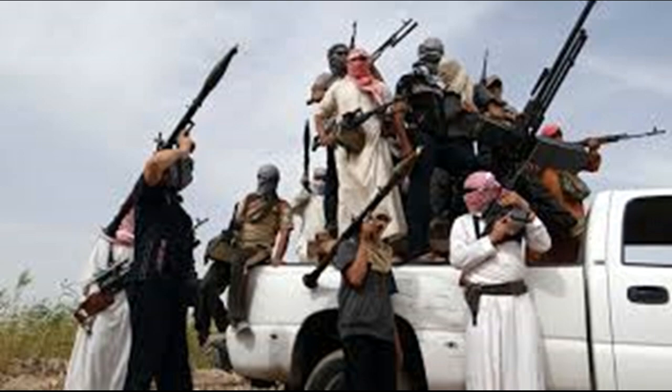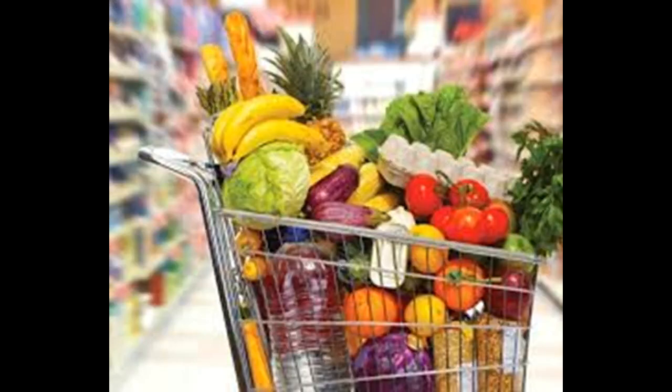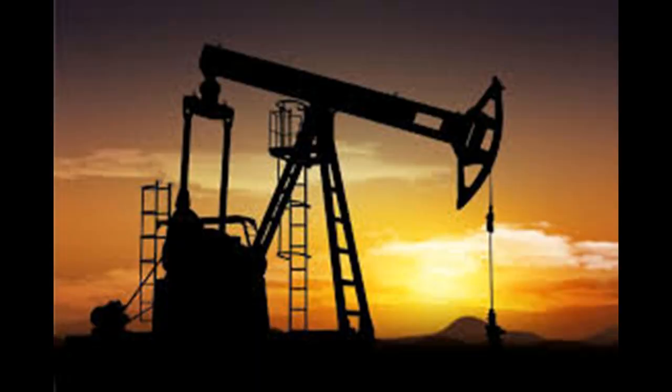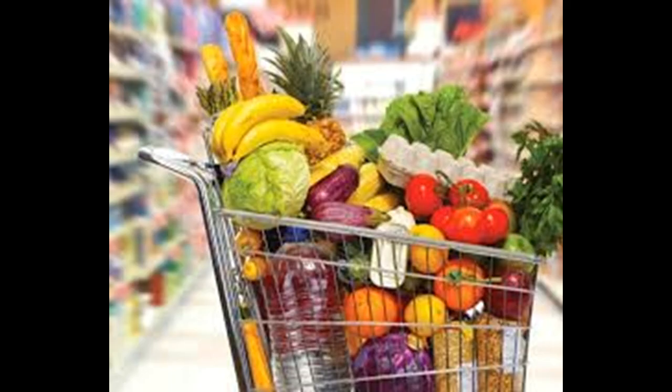Geography-wise, Iraq has the Zagros Mountains in the north, the Tigris and the Euphrates rivers in the east, and the Syrian desert in the west. The main economic goods Iraq produces are natural resources. This includes gold, oil, gasoline, and tropical fruits.